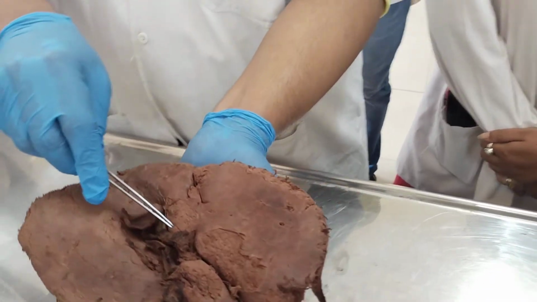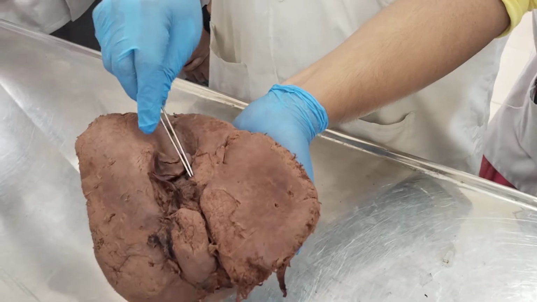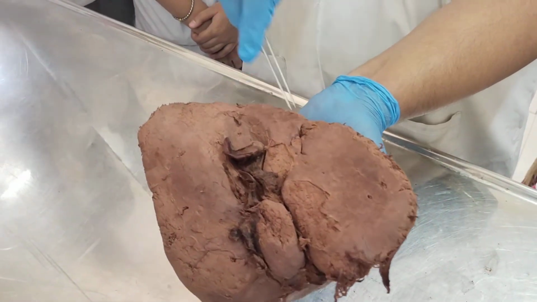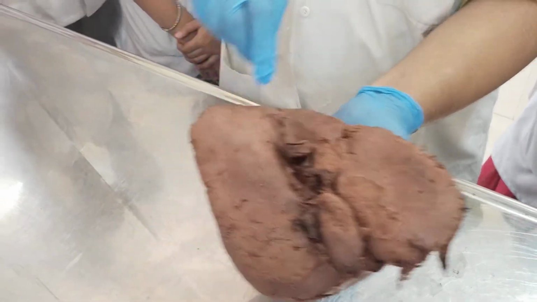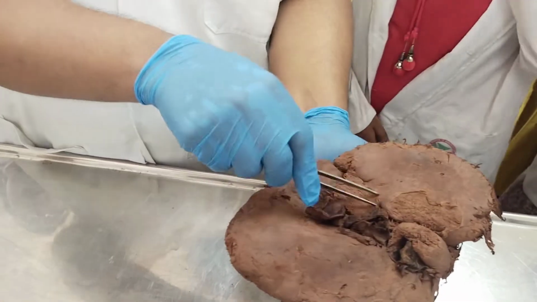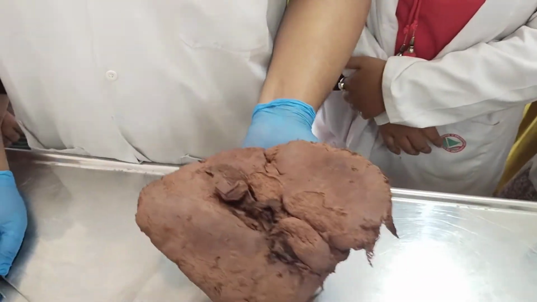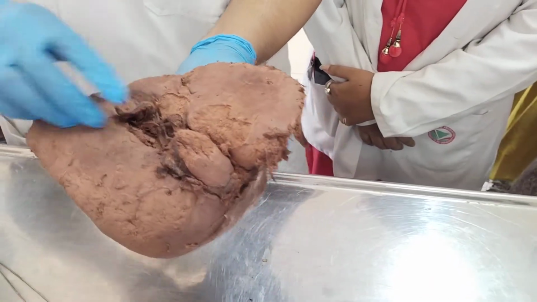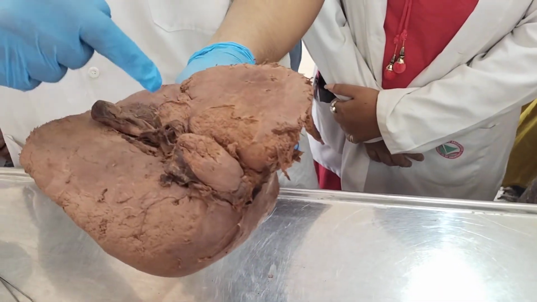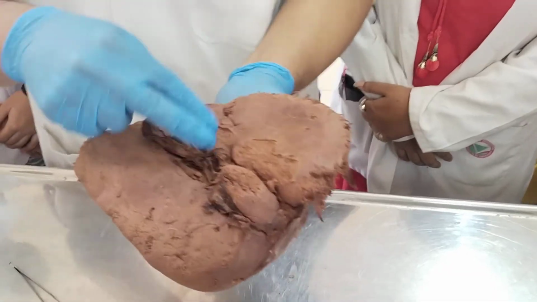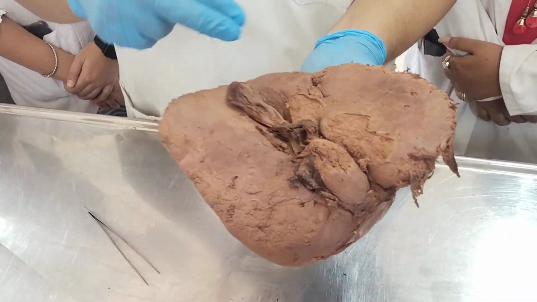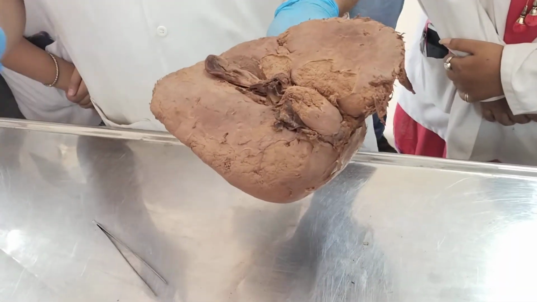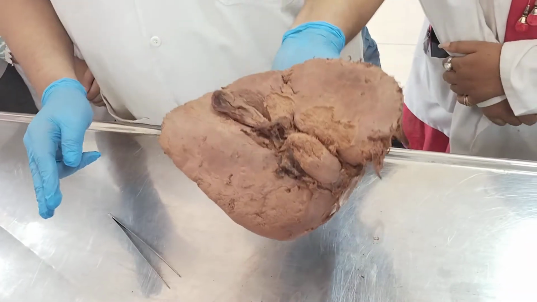Then see, this lobe is the quadrate lobe. This is the fissure for ligamentum teres hepatis, and to its right is the quadrate lobe. Relation-wise, the quadrate lobe can be divided into three parts: upper, middle, and lower. On the upper part is related the lesser omentum. In the middle part, there is the pyloric part of the stomach and first part of the duodenum. In the lower part, the transverse colon.